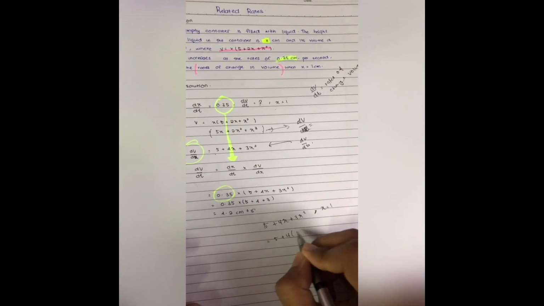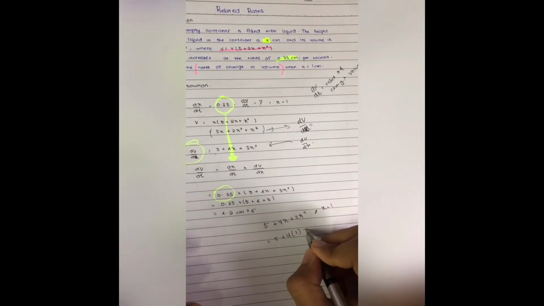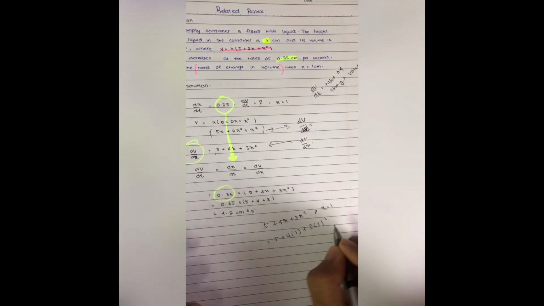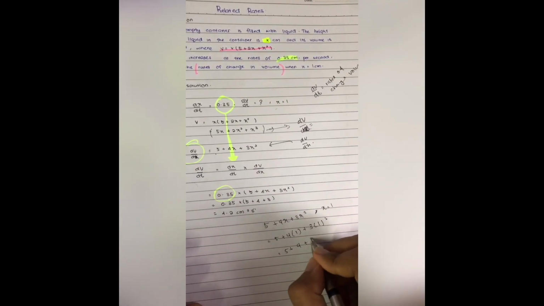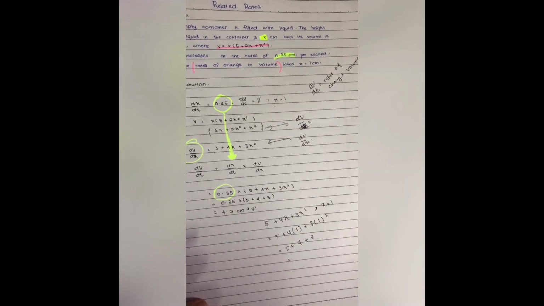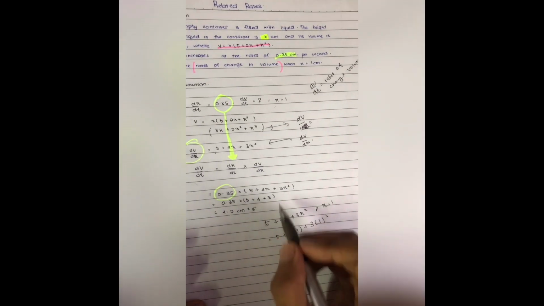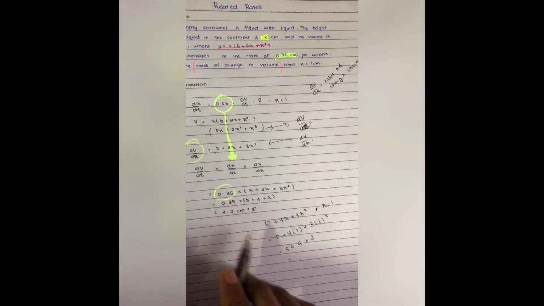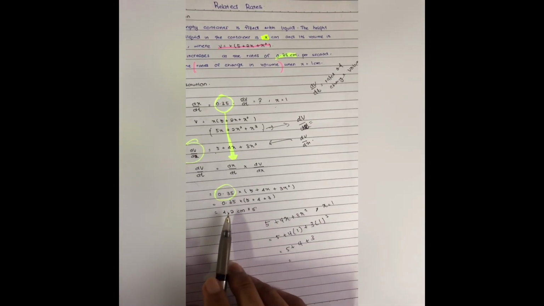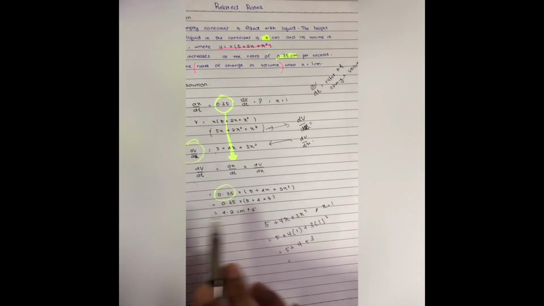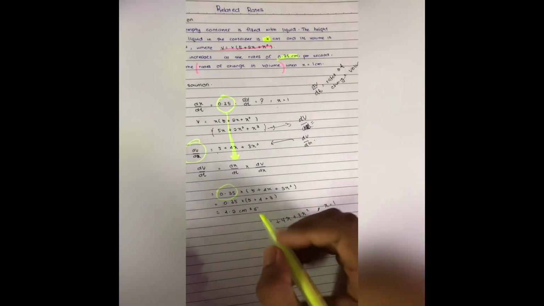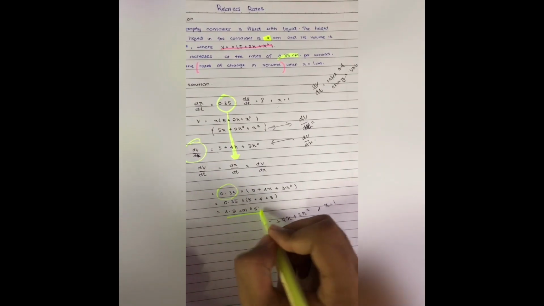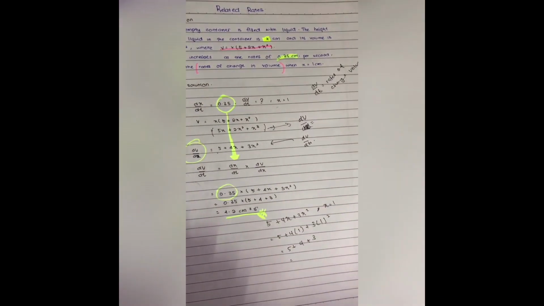5 plus 4, we substitute this, plus 3, we substitute this. So we will get this answer. We calculate this equation, and it will become 4.2 cm cubed per second. So this is the answer. Thank you.